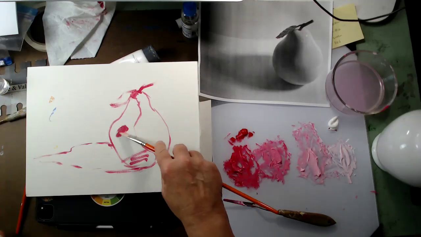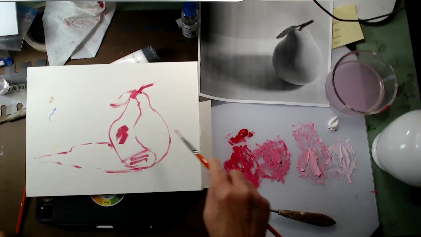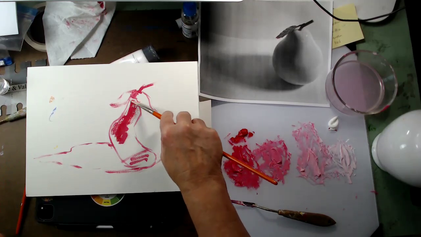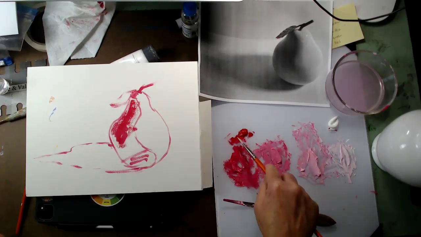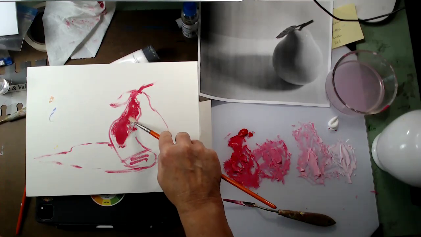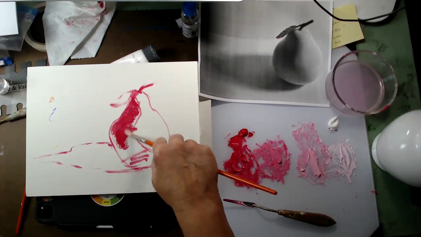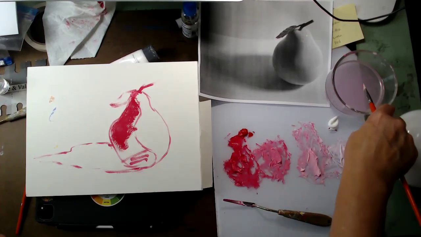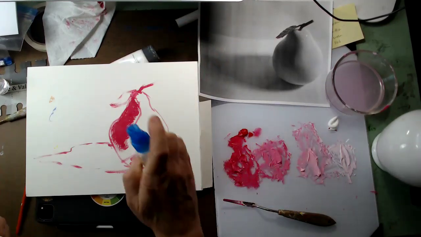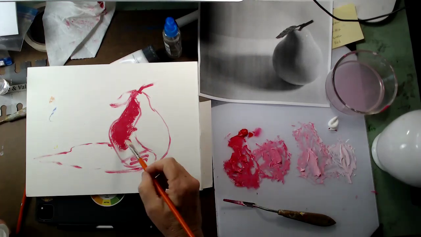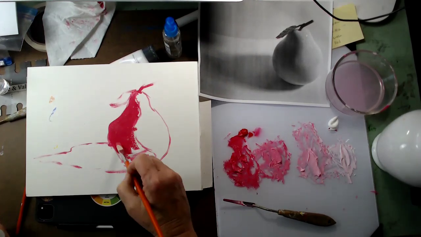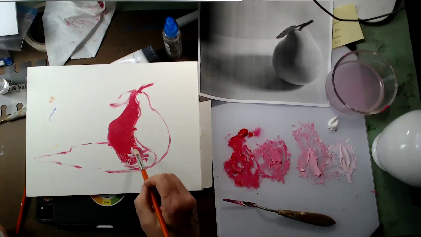Okay, we're going to start with the shadow side of the paint. I've never painted on watercolor paper before, and it's really sucking up the paint. So I'm going to squirt. There we go. I want to be able to move the paint. Oh yeah, that's better. So I'm trying to paint with thick paint.